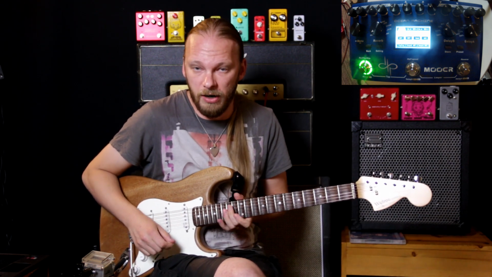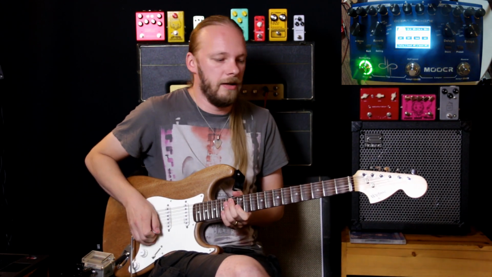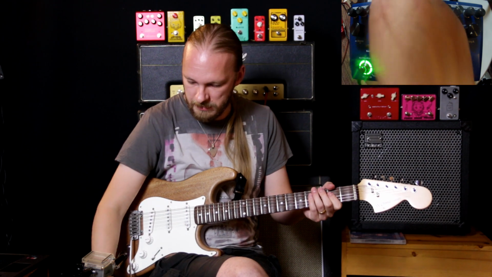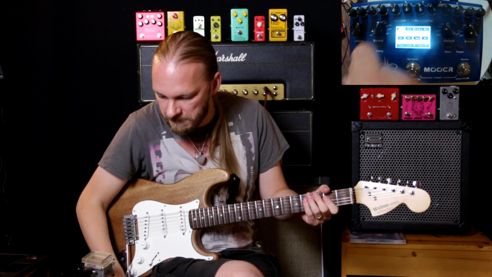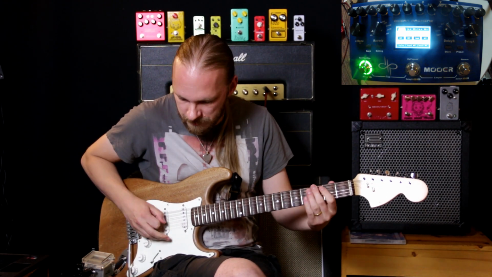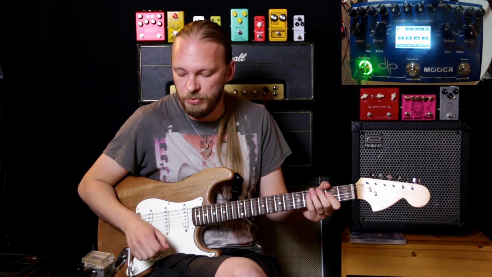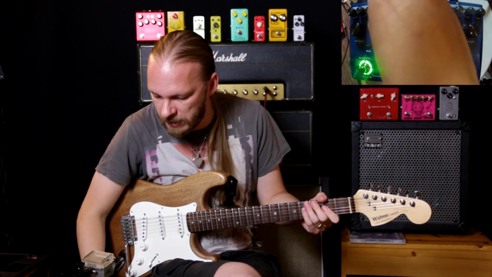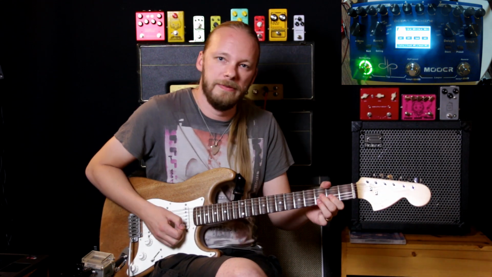That's quite a lot of reverb, so I'll take down the mix a bit. Now that's a fairly usable room sound. I could take down the reverb a bit still and shorten the decay so it's a shorter reverb.